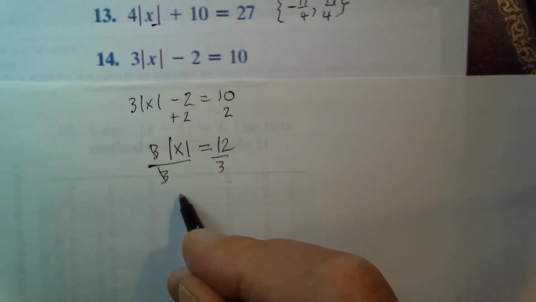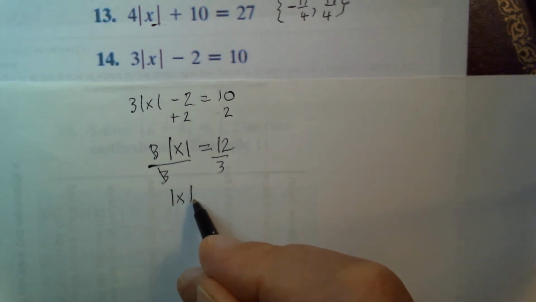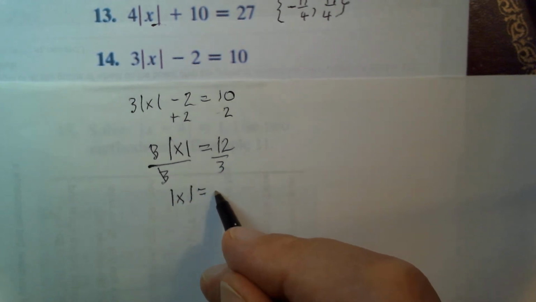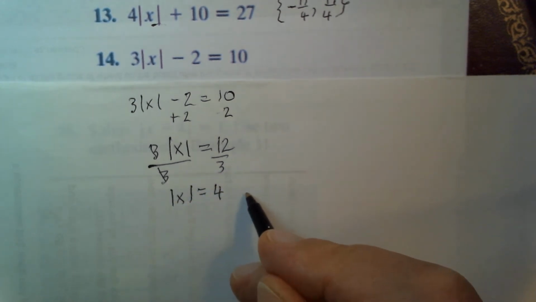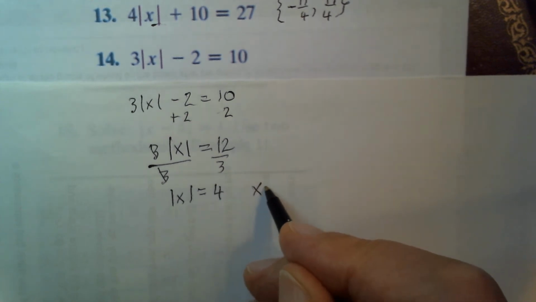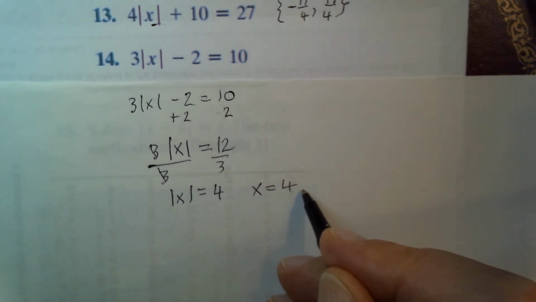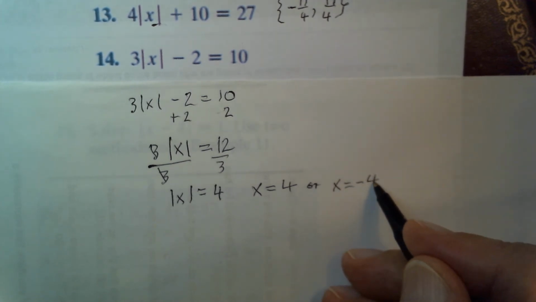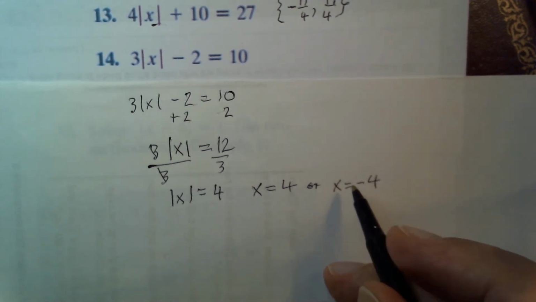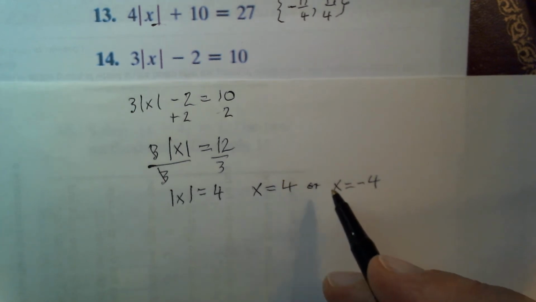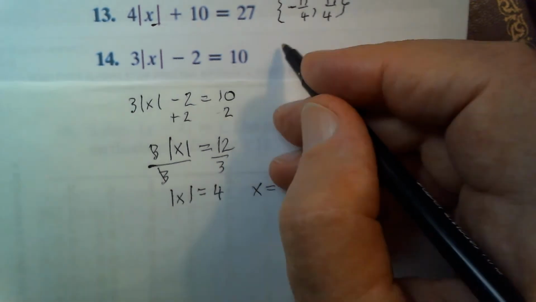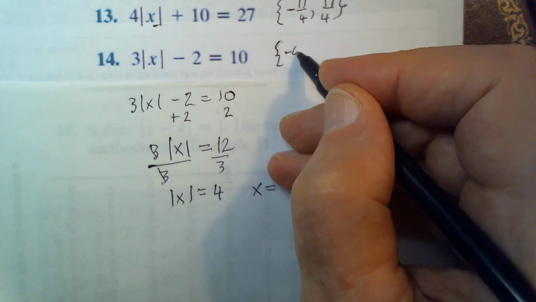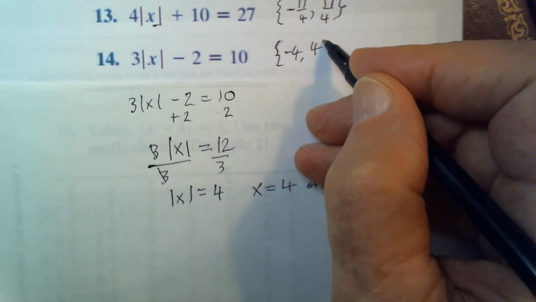So the 3's cancel. We have absolute value of x, and 12 divided by 3 equals 4. So then the solution would be x equals 4 or x equals negative 4. That would be the solution set to 14. So we can write it as minus 4, 4.